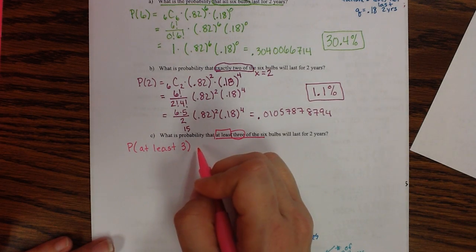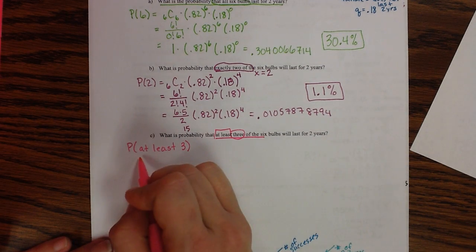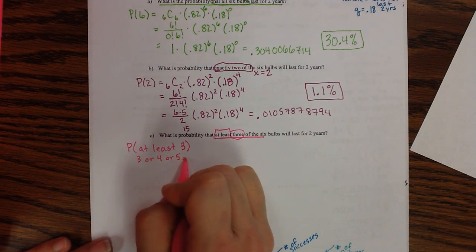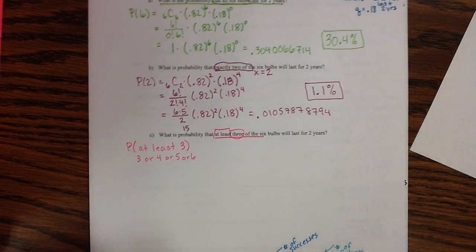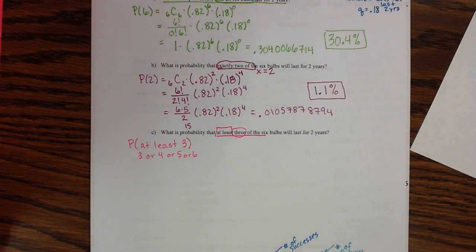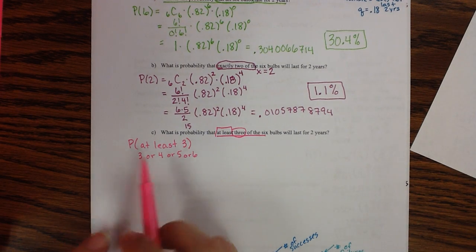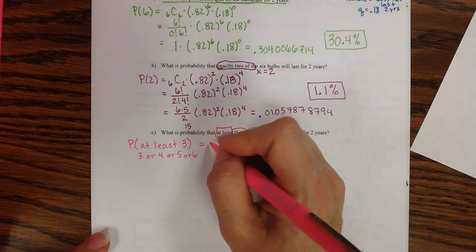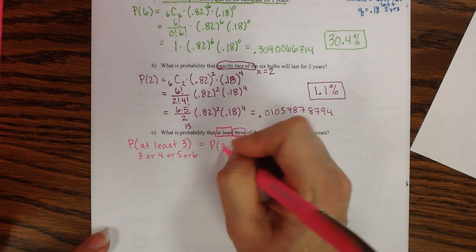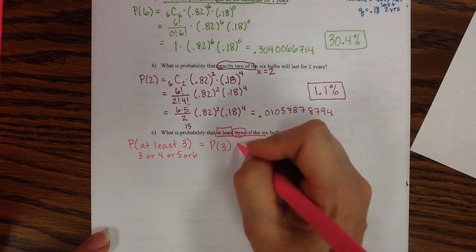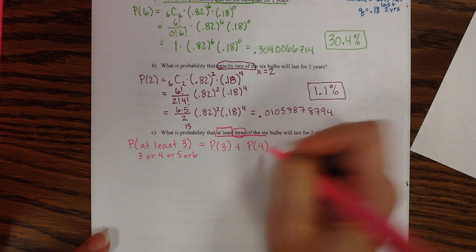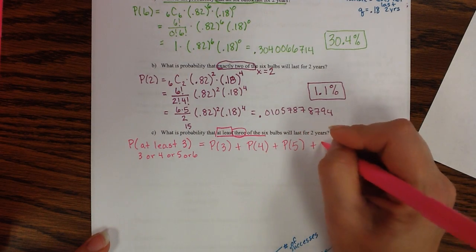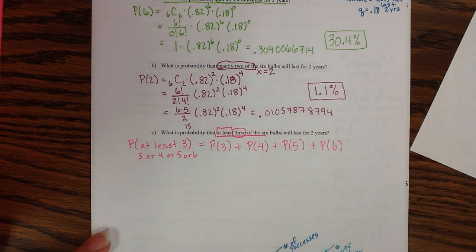So the probability of at least 3 means that you could have 3 or 4 or 5 or 6. Now remember that in probabilities, when we have the word or, that means we are adding. So we are going to need to find the probability that 3 last plus the probability that 4 last, plus the probability that 5 last, plus the probability that 6 last.